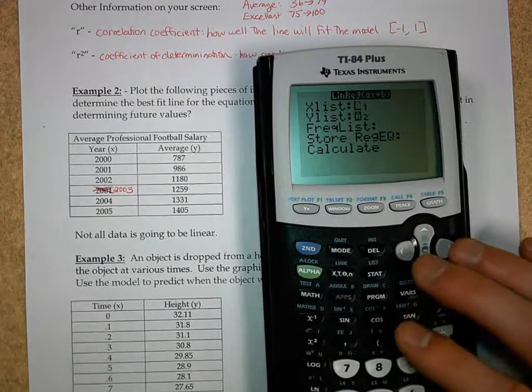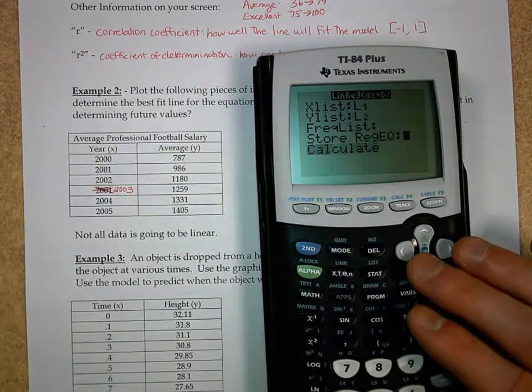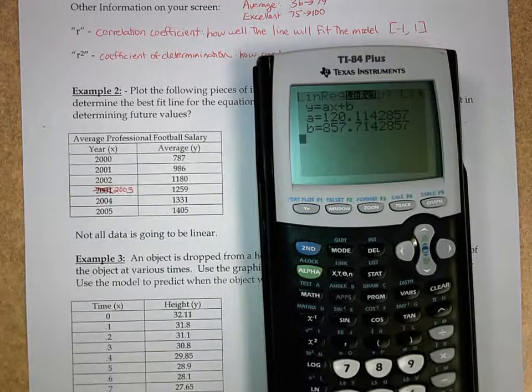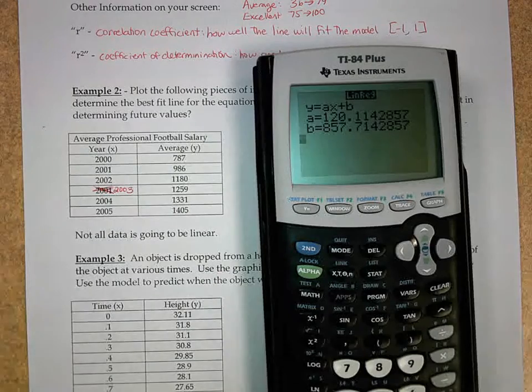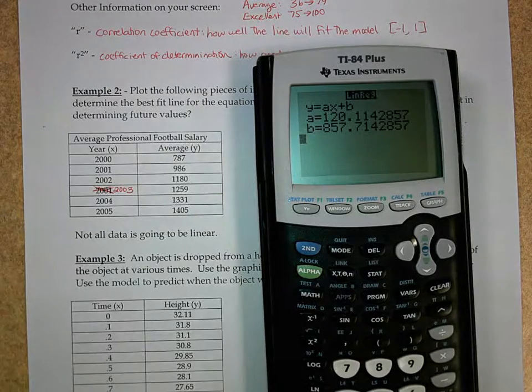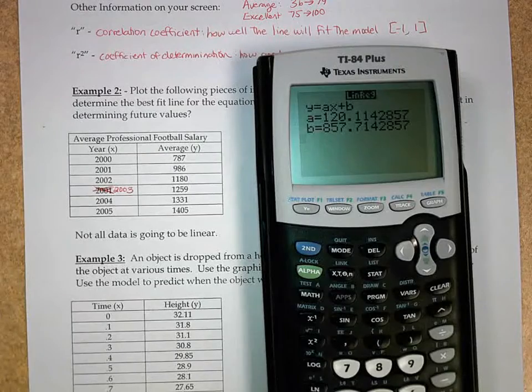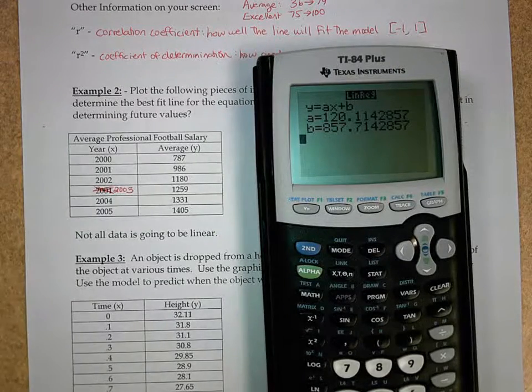Here I can see list 1 and list 2 is that list. That's perfectly fine. We'll choose calculate, and I can see the information there as A being 120 and B as being 857. This looks slightly different than the one I did in my previous video because this version of the calculator has the newer operating system. If you have the one where you just hit linear regression then choose OK, you'll get the exact same result. But also I can see here I don't have my R and R squareds.